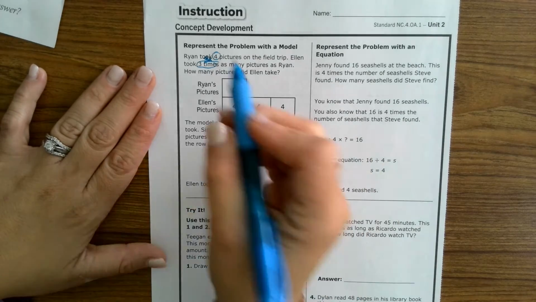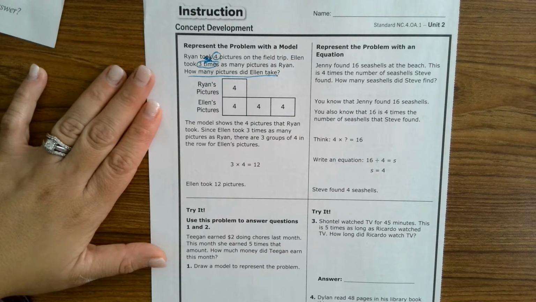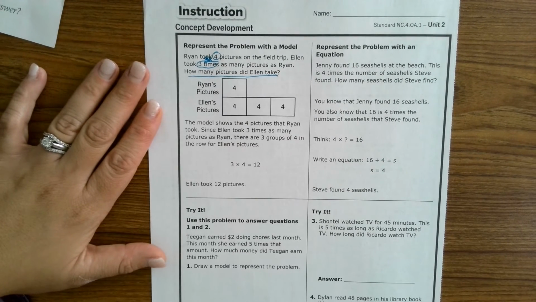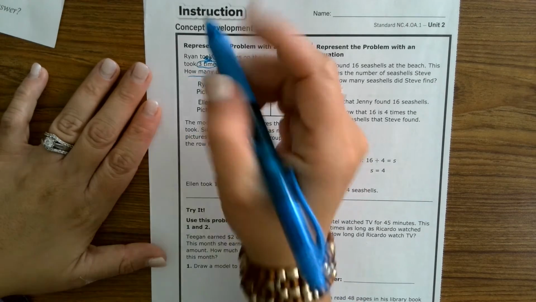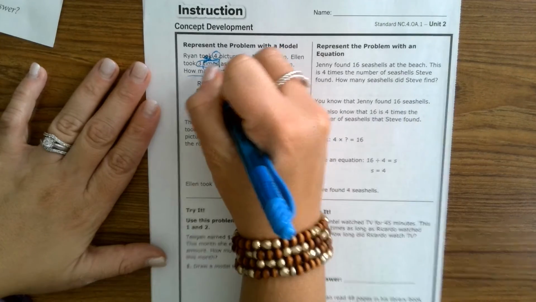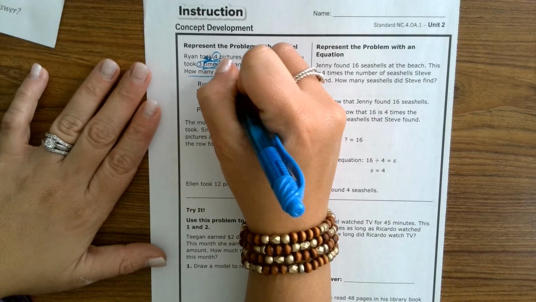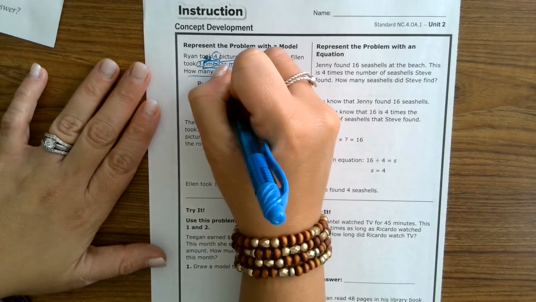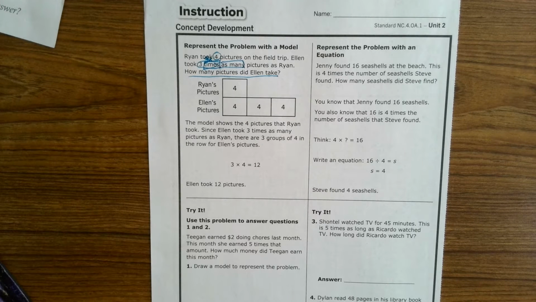underline the question. Okay, so the question says, how many pictures did Ellen take? You're going to box in any action words or clue words. That would be something that would help you solve this problem or know what operation to use. Definitely the word times is something that needs to be boxed in. Okay, I think as many definitely helps you. That phrase together, as many times as many, will definitely help you as well.